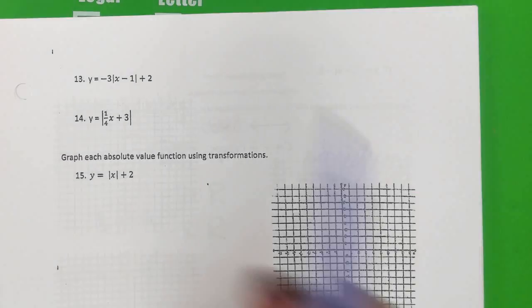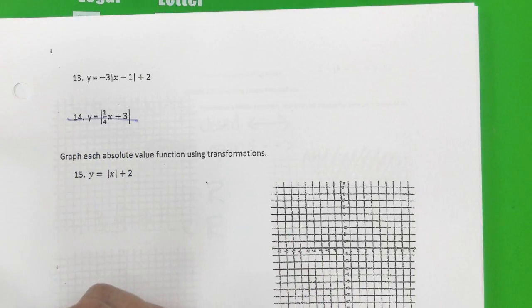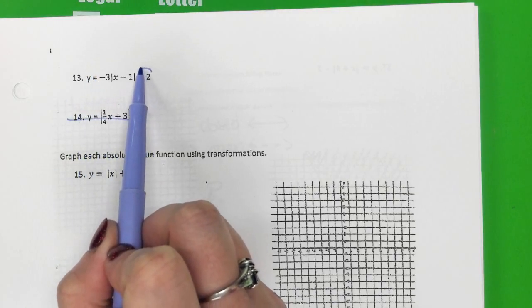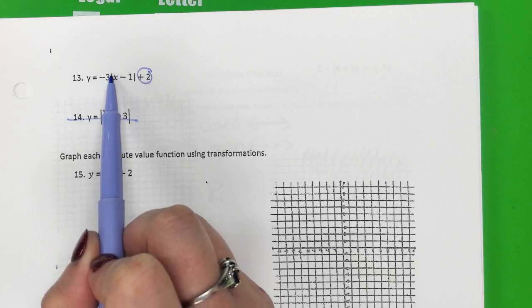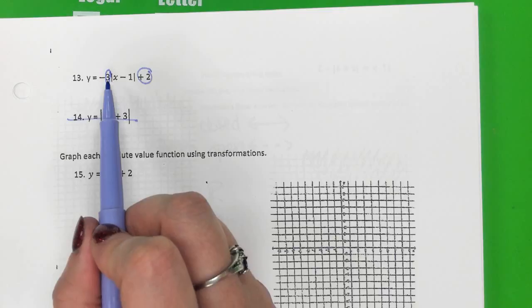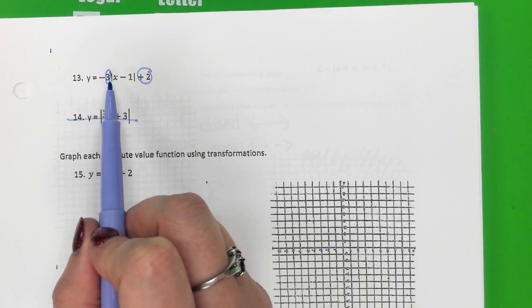All right, same thing on 13. Name the parent function and describe the transformation. So what's the parent function on number 13? Absolute value. And there's 4 things that happen on this one. It goes up 2. Okay, so this means up 2. Stretch vertically. Make sure you use the vocabulary word. It dilates 3, which stretches vertically.